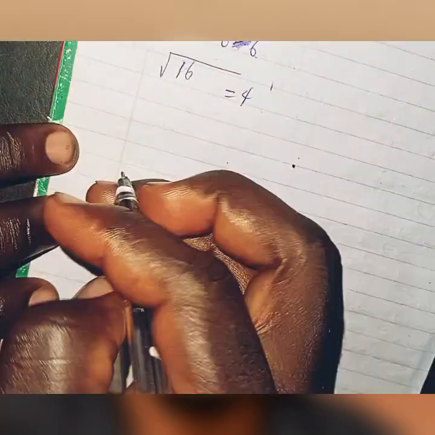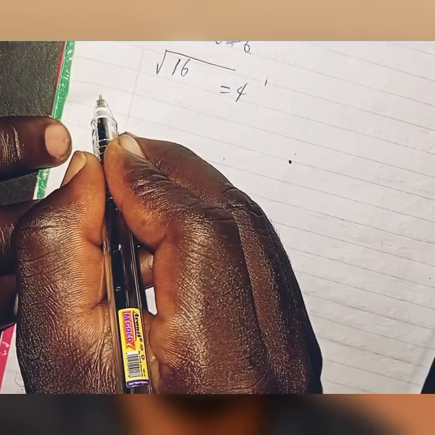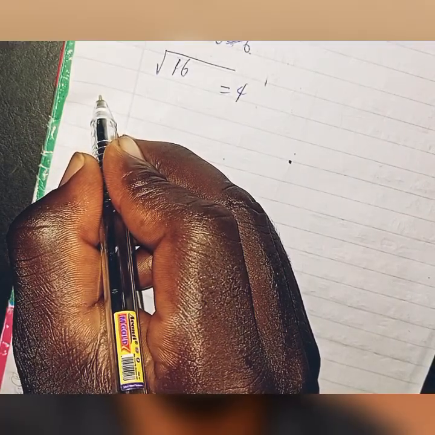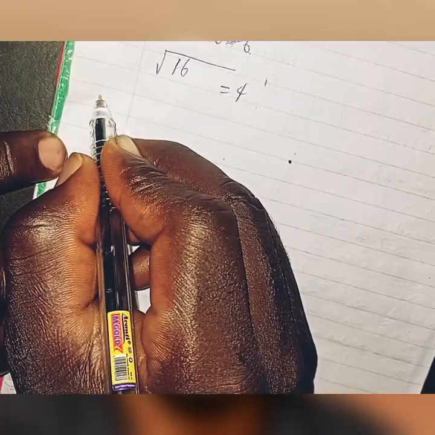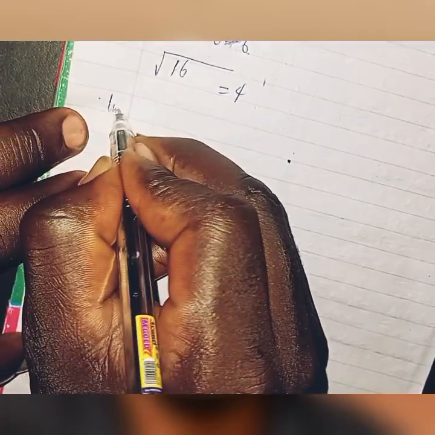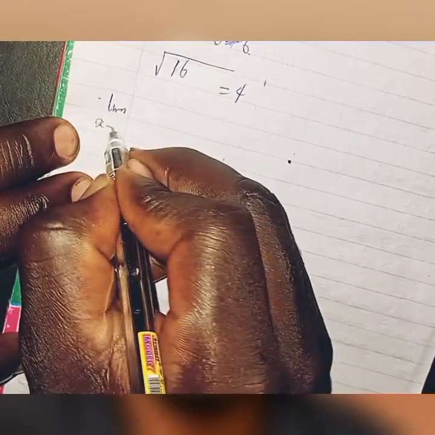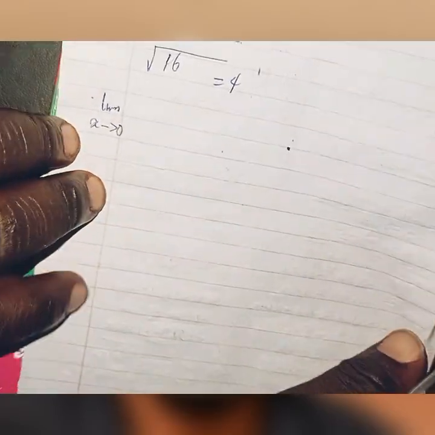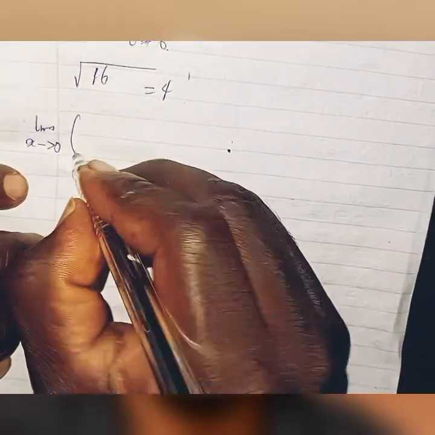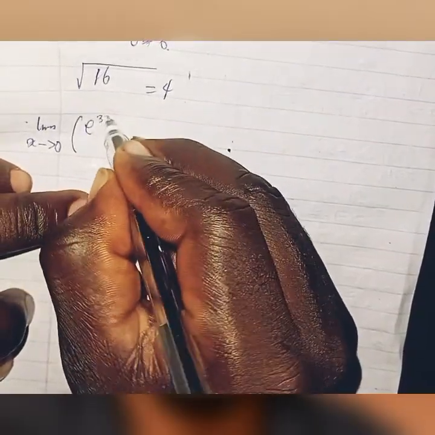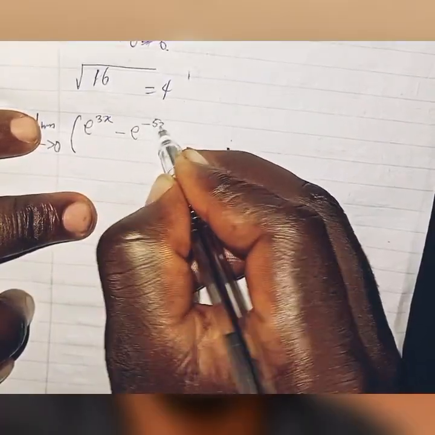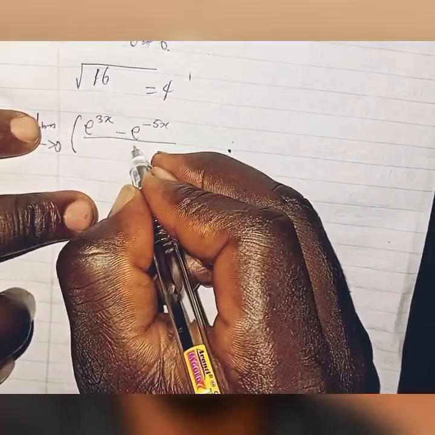Another example, let's go to an example having exponential. So you have the limit as x approaches 0 of exponential 3x minus exponential minus 5x over x.